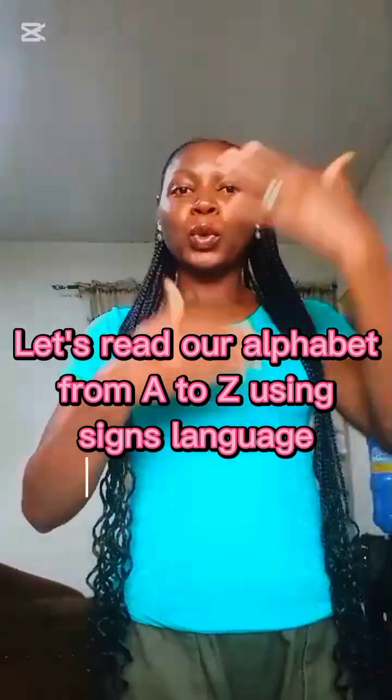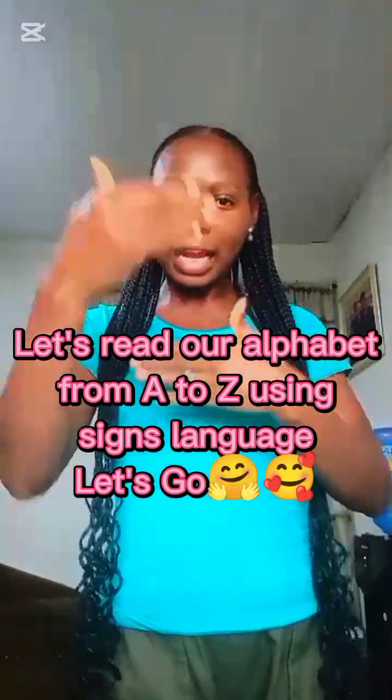This represents letter W. Letter X, this index finger bends curvy this way. This represents letter X. Letter Y, our thumb and our pinky with the three middle fingers bent this way. This represents letter Y. And then your index finger goes with the shape of letter Z. This represents letter Z. Let's recite our alphabet from A to Z using sign language.